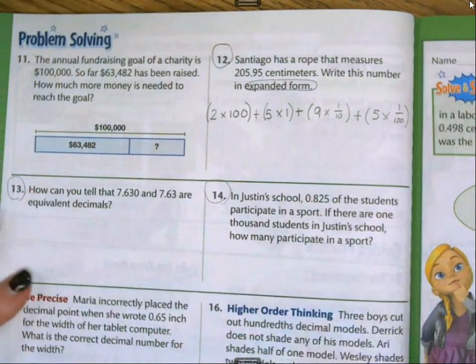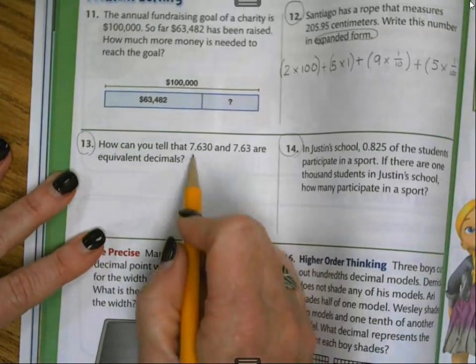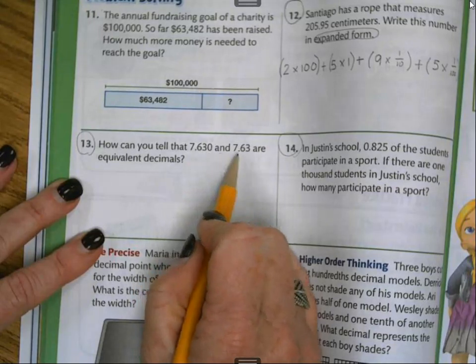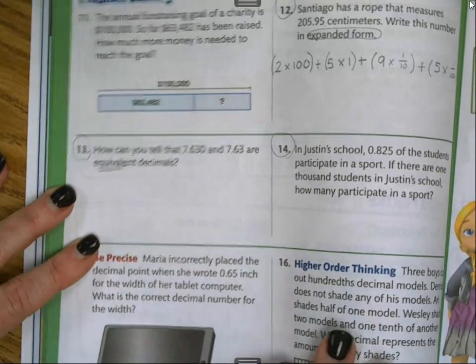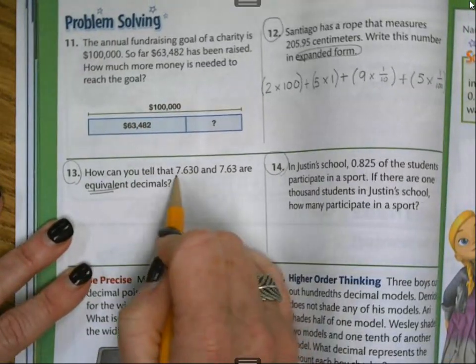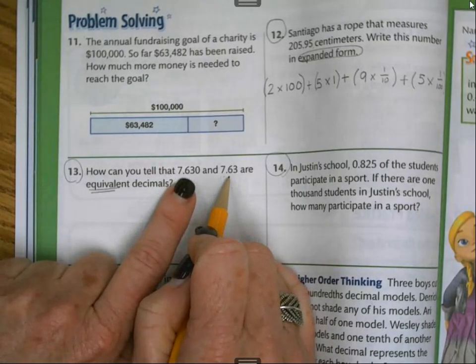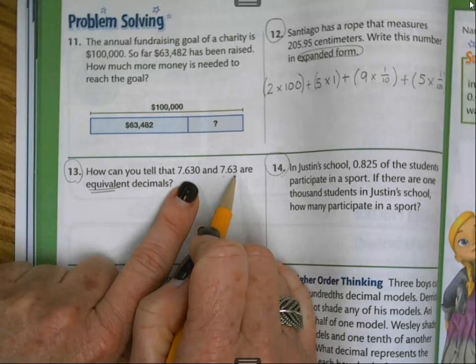Okay? Now, our next question, how can you tell that 7 and 630 thousandths and 7 and 63 hundredths are equivalent or equal decimals? All right, so what I notice about them, the 7 is the same in the ones place, the 6 is the same in the tenths place, the 3 is the same in the hundredths place.